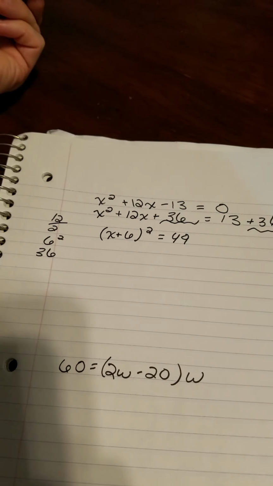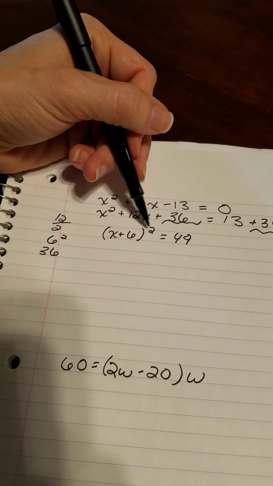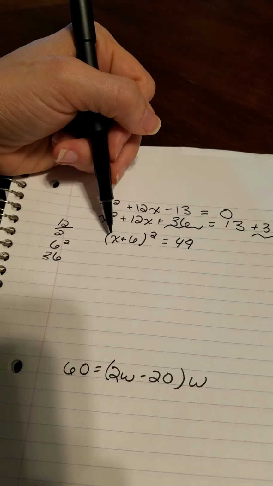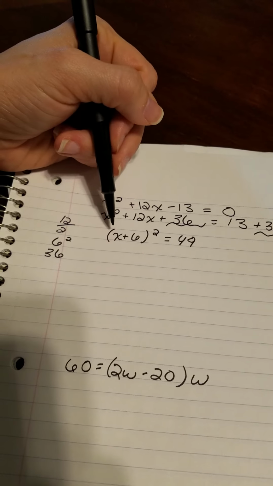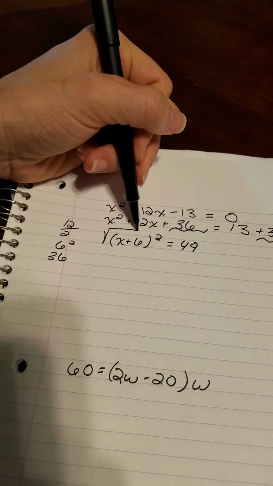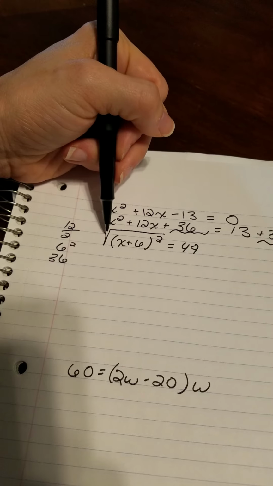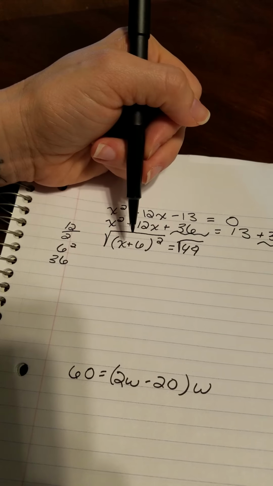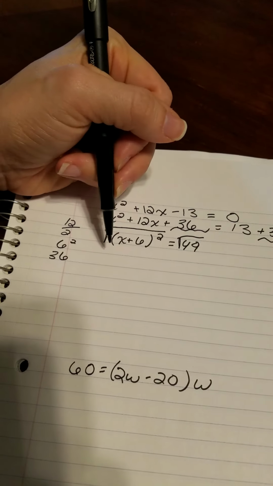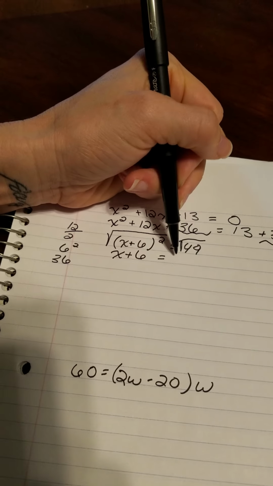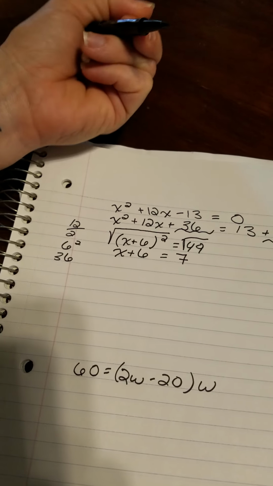Okay. Then, since this is a perfect square and we're trying to figure out what x is inside these parentheses, we can't get to what's inside the parentheses unless we get rid of them. So we need to undo this squaring by square rooting. But if you square root the left side, you have to make sure that you square root the right side. So we're going to end up with x plus 6 is equal to 7.